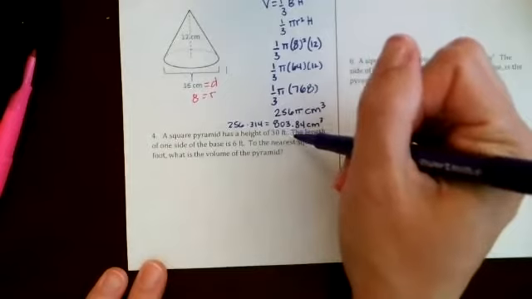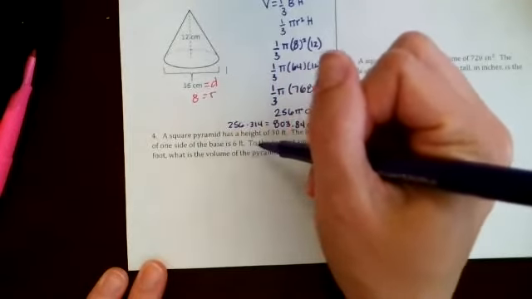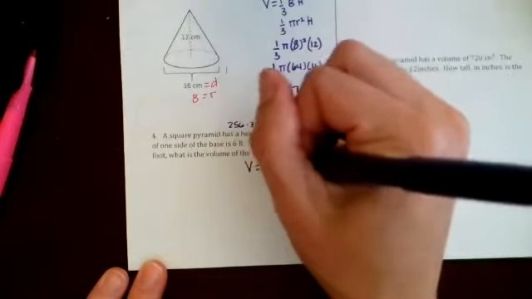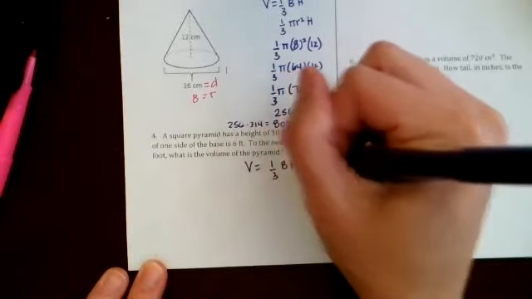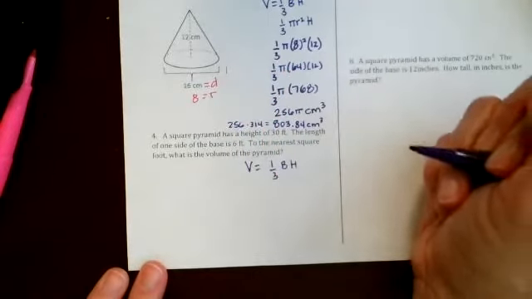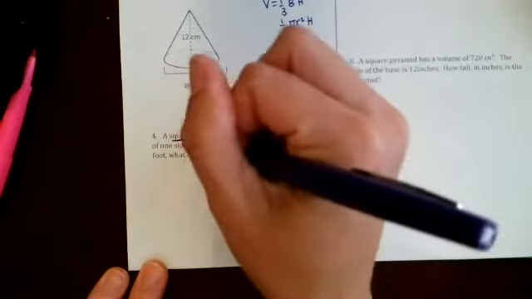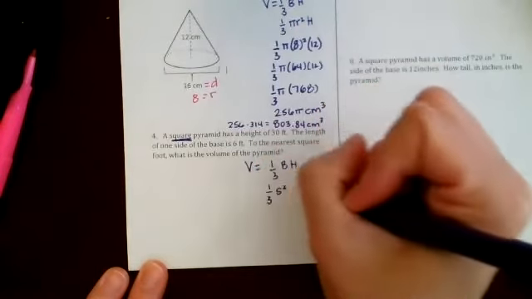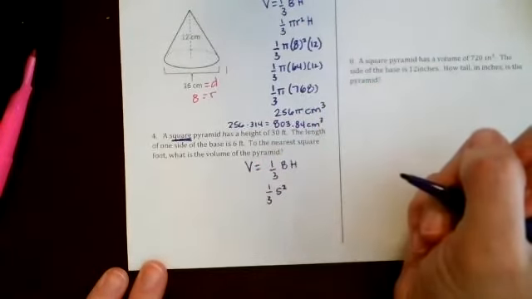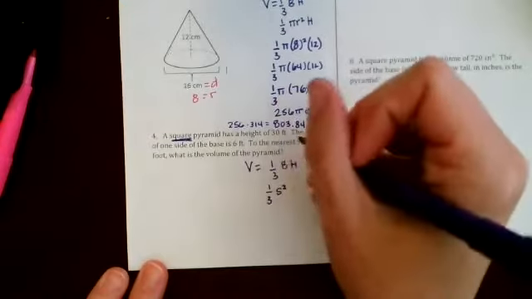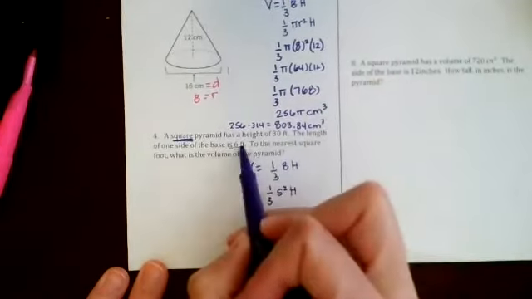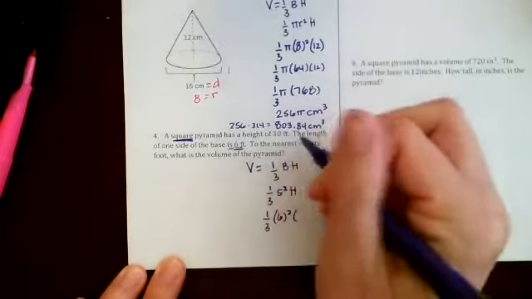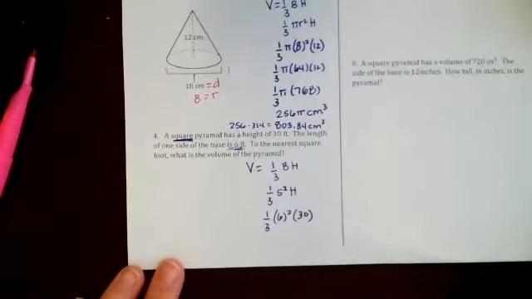All right, number 4, we have a square pyramid. It has a height of 30 feet. The length of one side of the base is 6 feet. To the nearest square foot, what is the volume of the pyramid? So pyramid volume is 1/3 the area of the base times the height of the pyramid. Okay, this says it's a square pyramid, so we know the base is just going to be the side squared, right? Because the square, to get the area, you just do the side times the side. And it says the side is 6, so we can fill that in. It has a height of 30, we can fill that in.